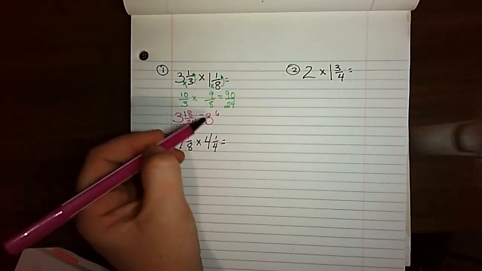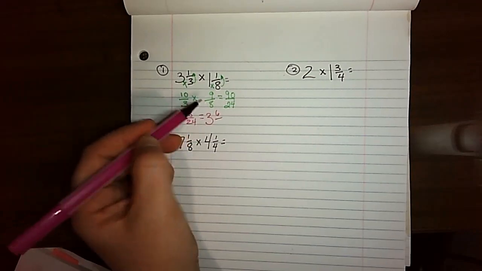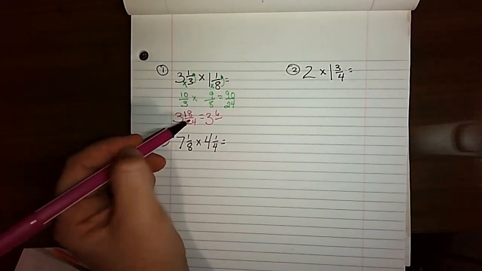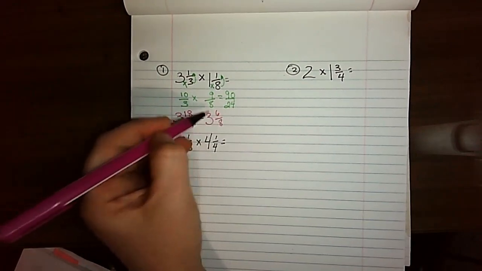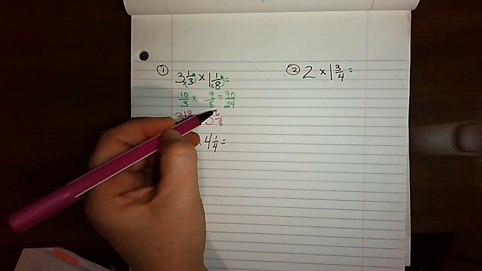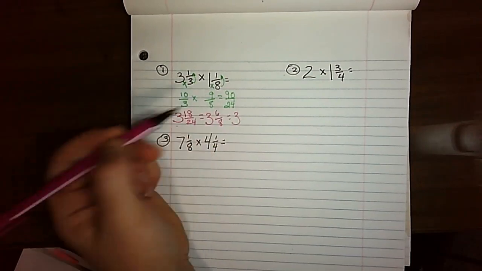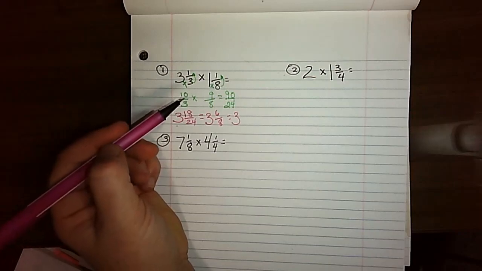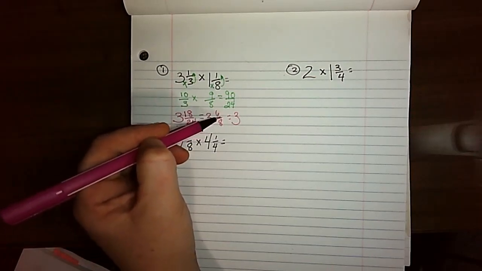Okay, that was even. This might be different from how I did it. And then 3 goes into 24. How many times? 8. Still even numbers. Yeah, I could go further. So it's 3 over 4.